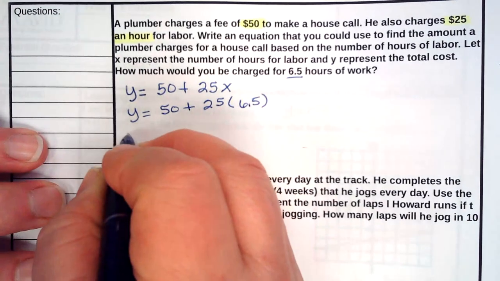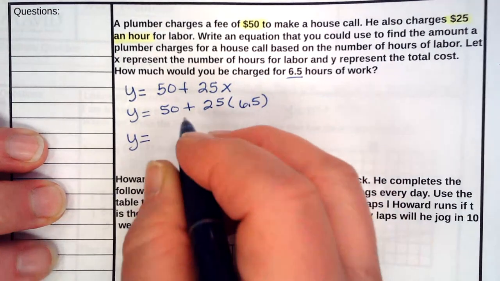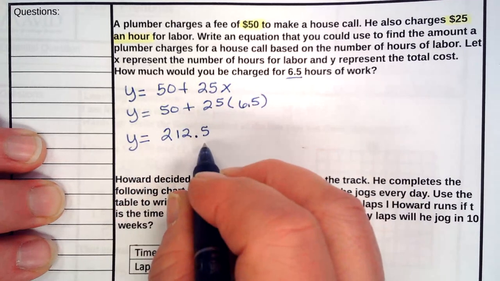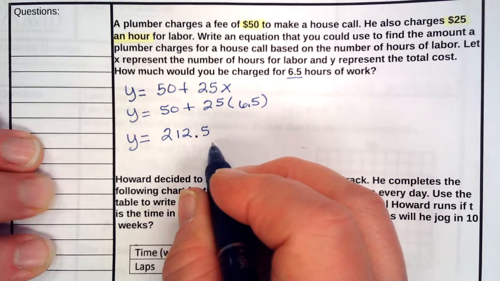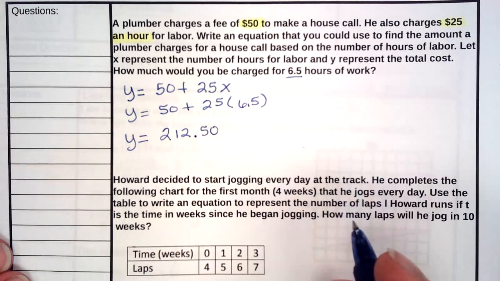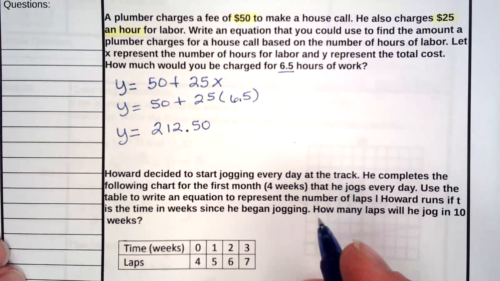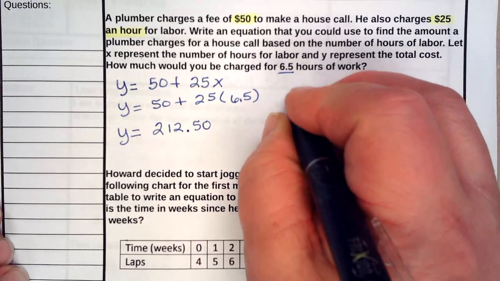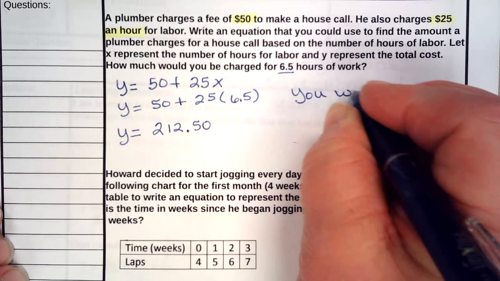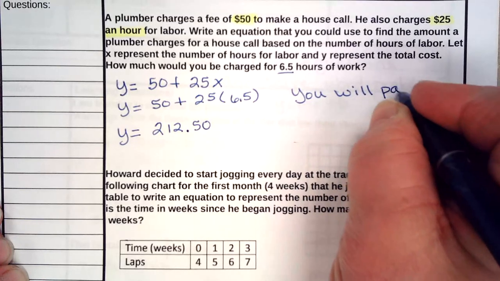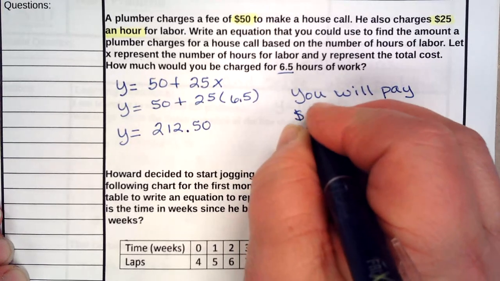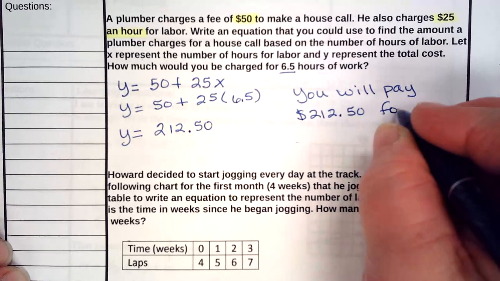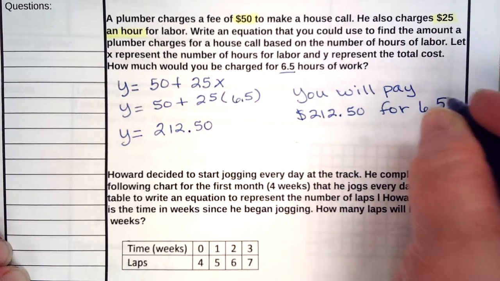I hope you tried. So my total cost will be $212.5. Do I leave it at 0.5? No. It's 0.50 because it's 50 cents. So, what does this 212.50 mean? You will pay $212.50 for 6.5 hours of work.